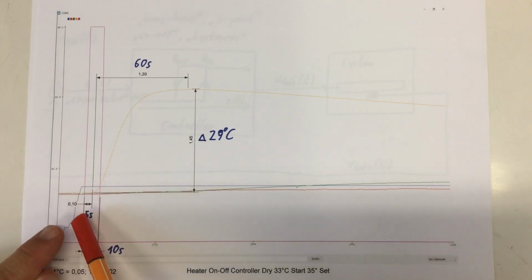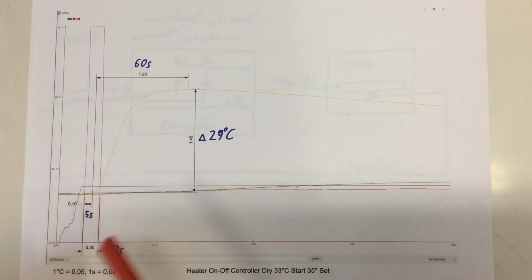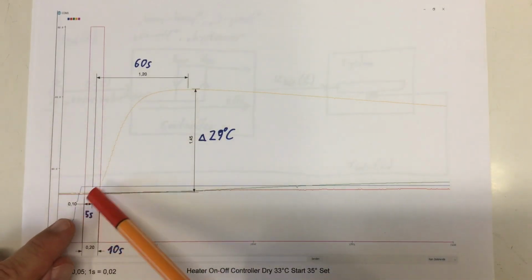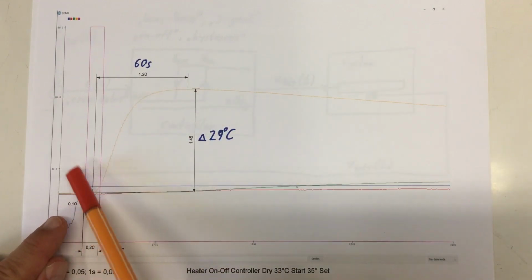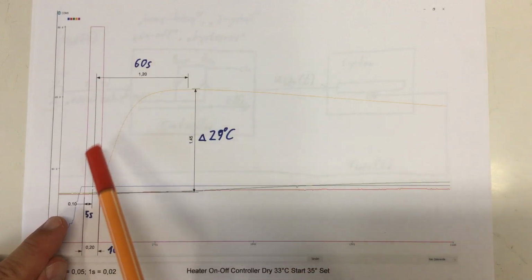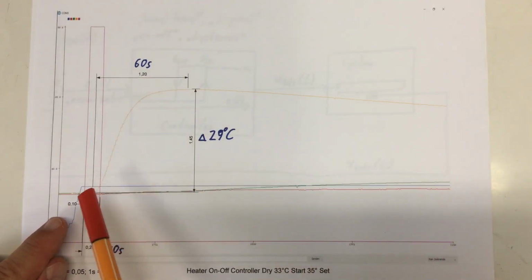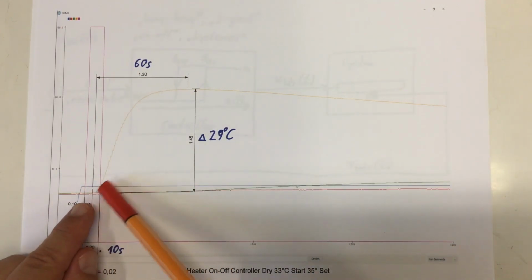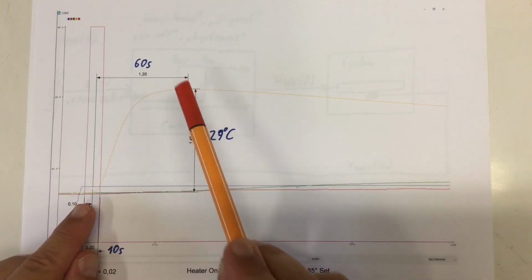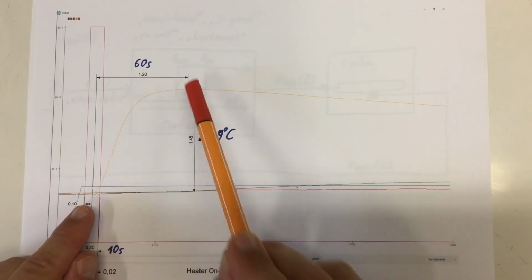We certainly have a dead time in our system, but I'm a wee bit ambivalent about tau, because our control variable is changing value again, going back to off long before we reach the top here.